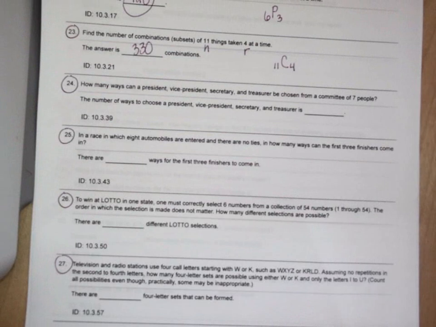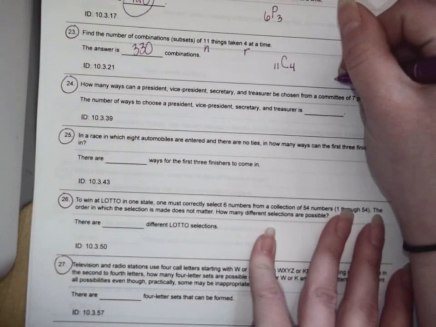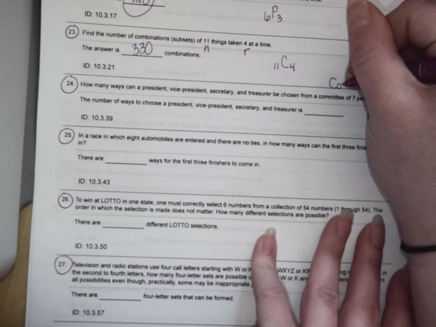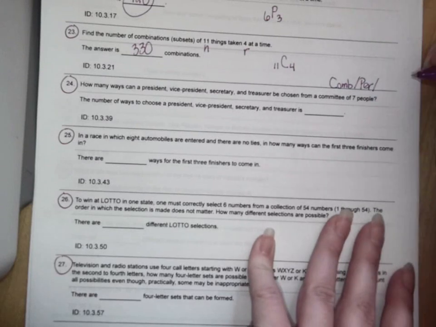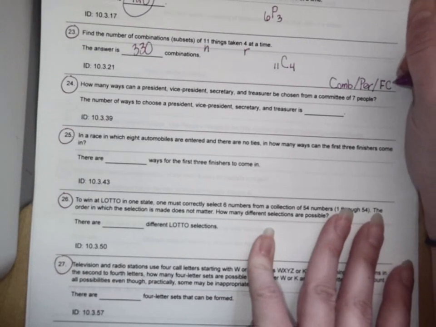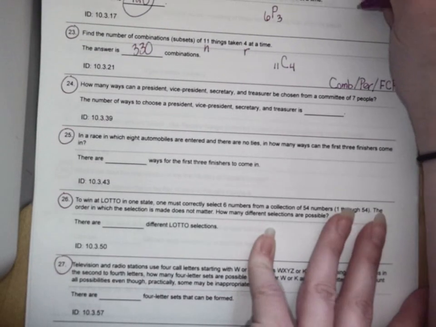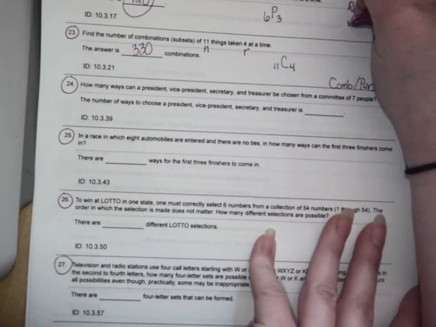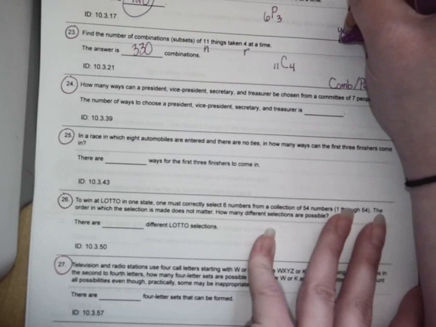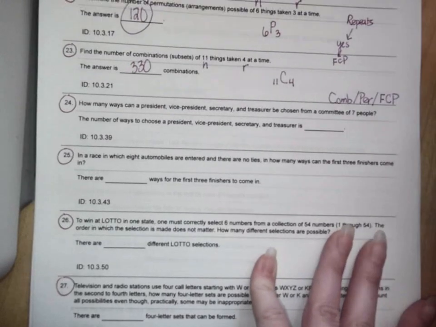For these other ones, you have to decide if you use combinations, permutations, or the fundamental counting principle. So are we using combinations, permutations, or the fundamental counting principle? Remember, if repeats are allowed, we are going to be using the fundamental counting principle.